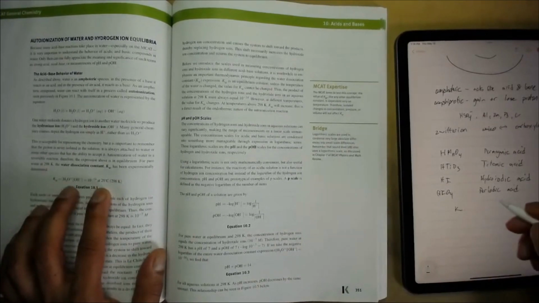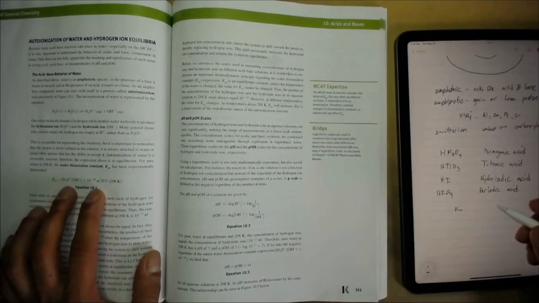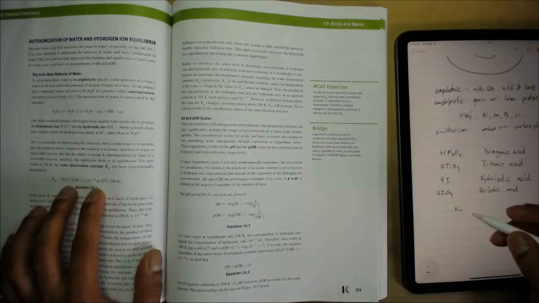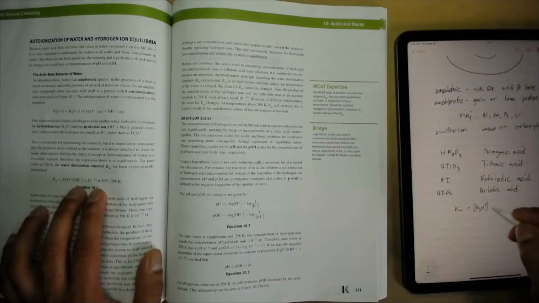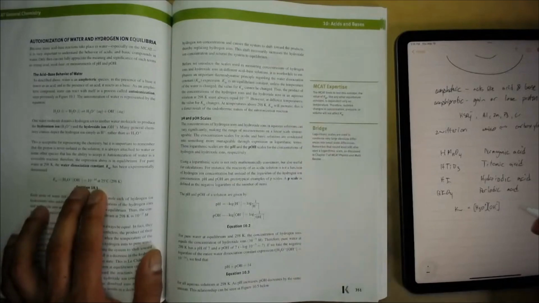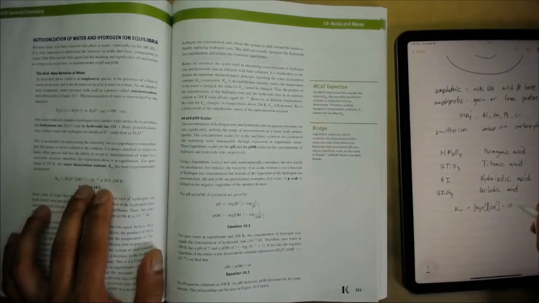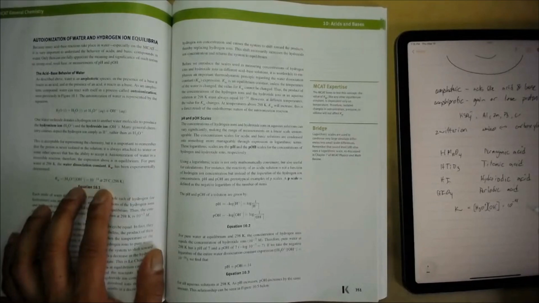The autoionization of water is in equilibrium, with the water dissociation constant Kw, which represents the autoionization of water into H3O+ and OH-, and equals 10 to the minus 14 at 298 Kelvin.